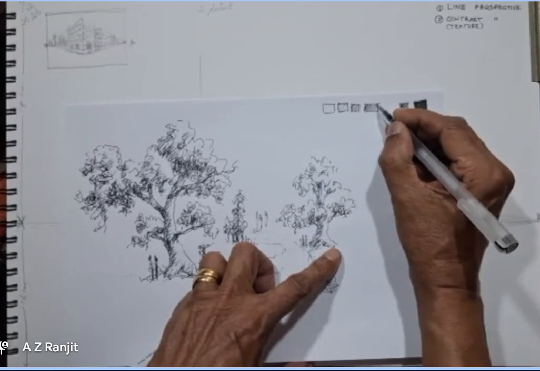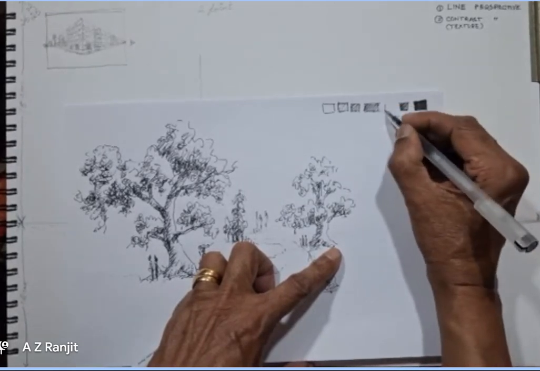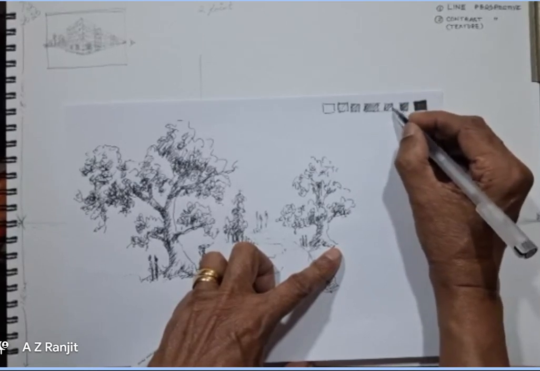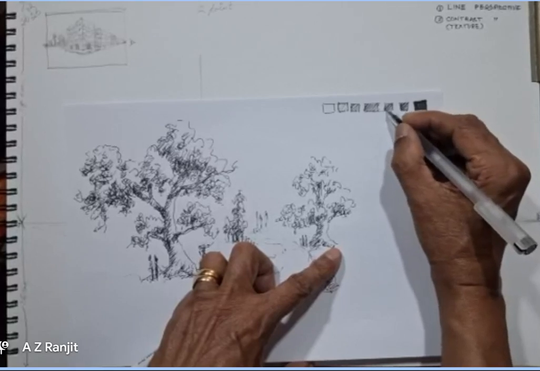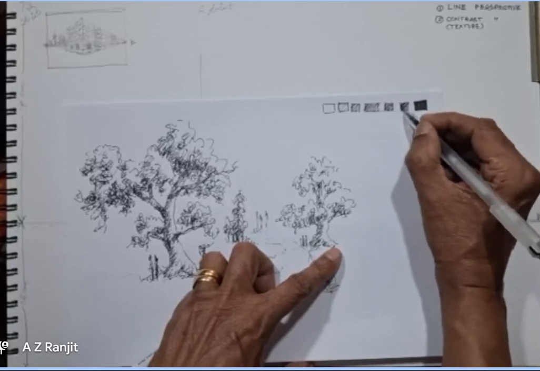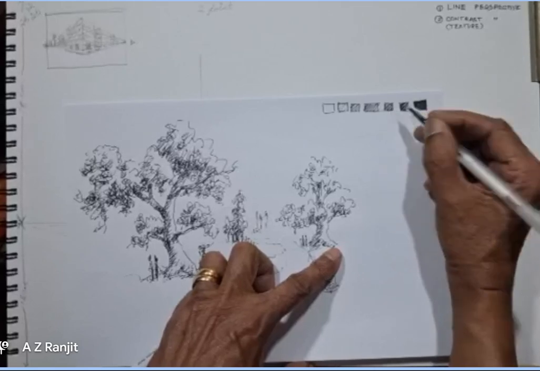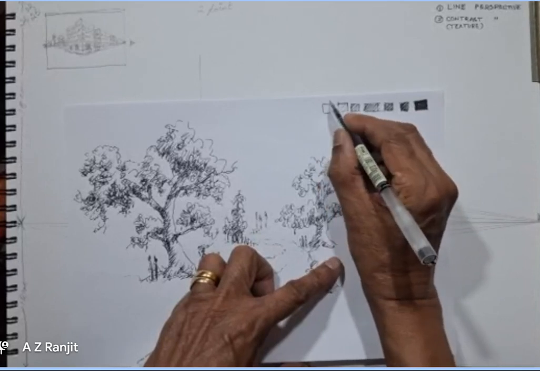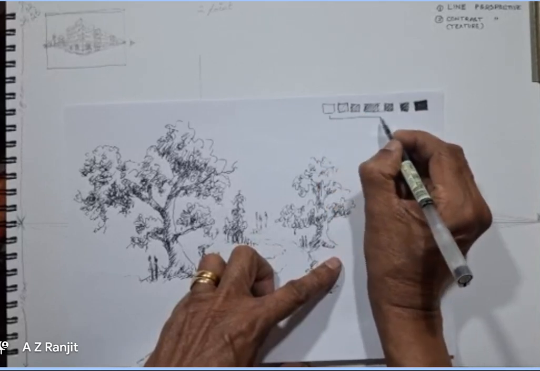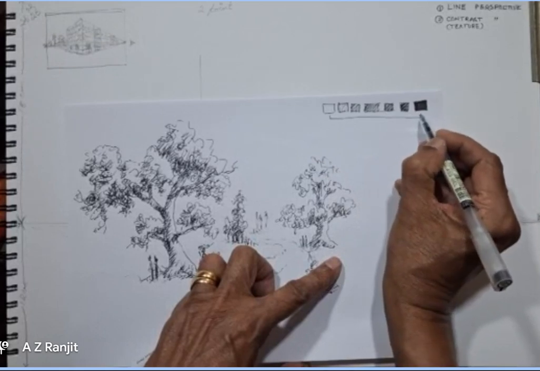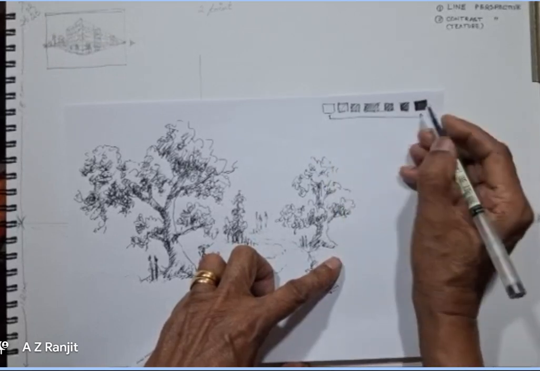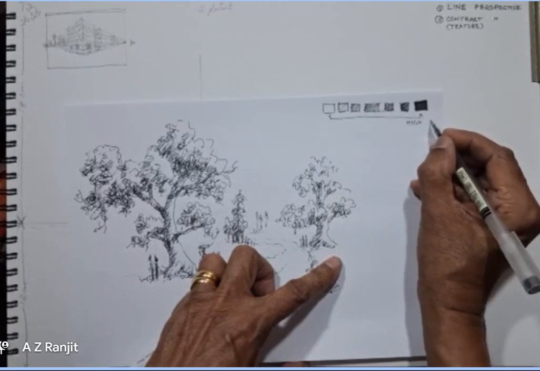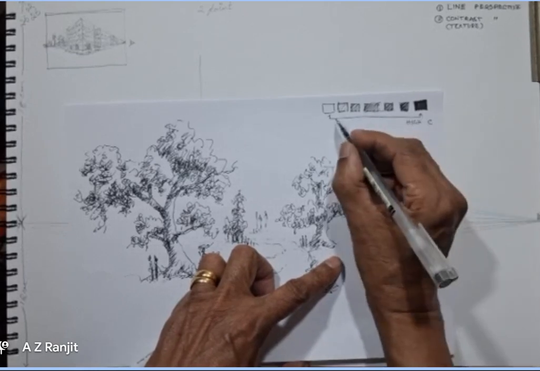Okay. One more here, which will be between these two. So here and here, this and this, high contrast. Okay?